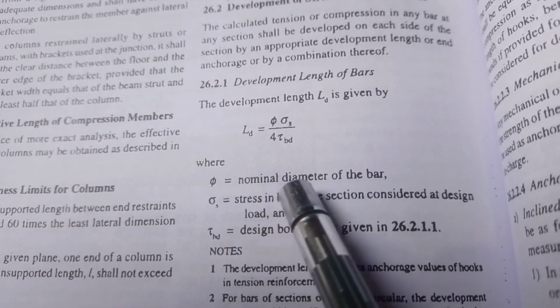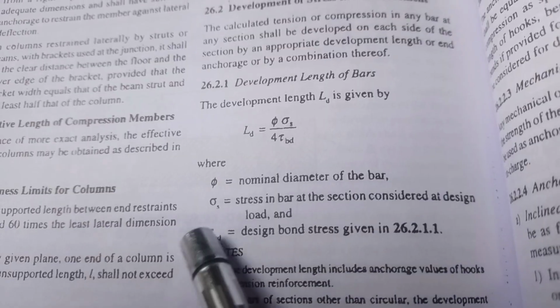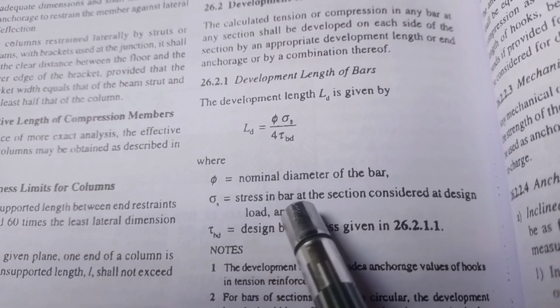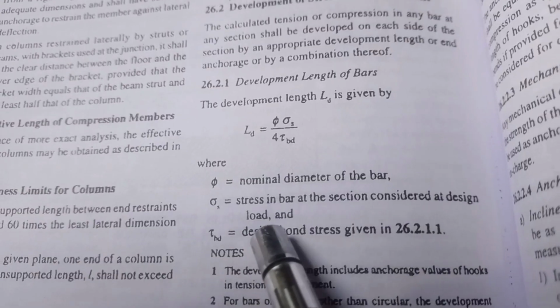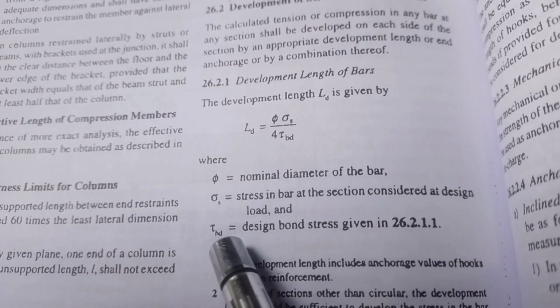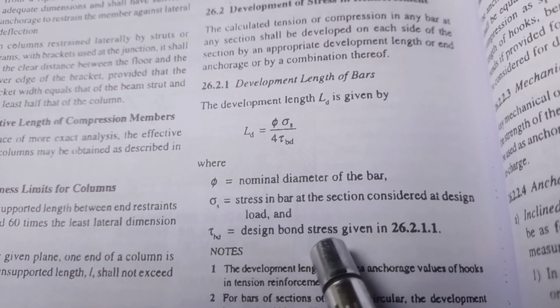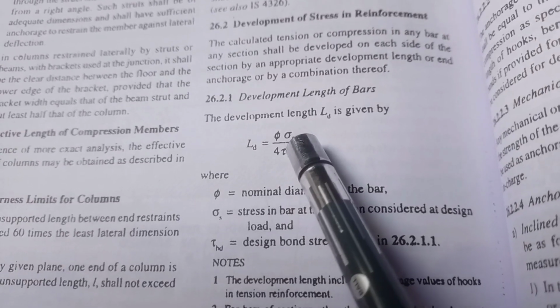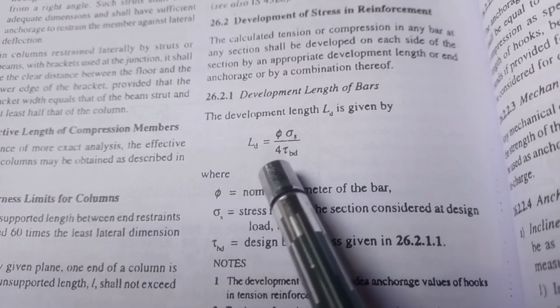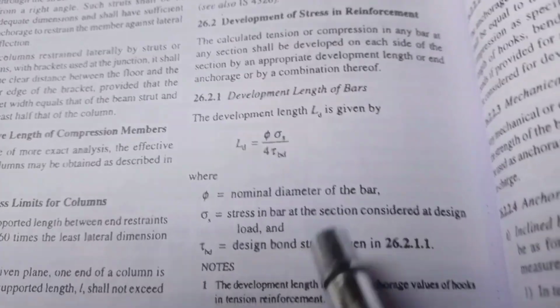Where phi is the nominal diameter of the bar, sigma s is the stress in bar at the section considered at design load, tau bd is design bond stress.